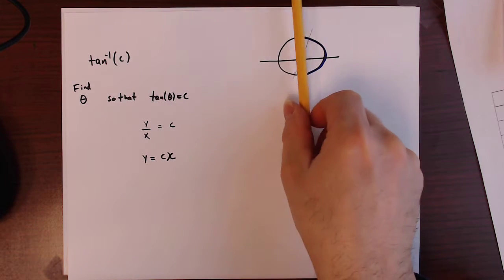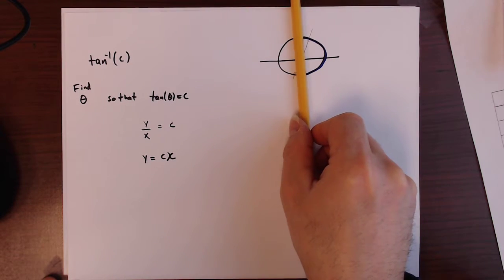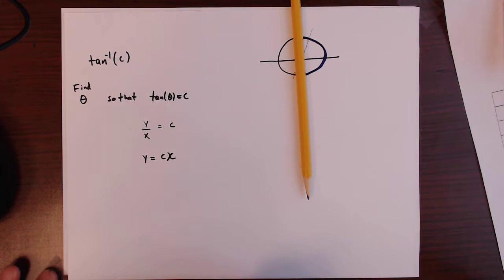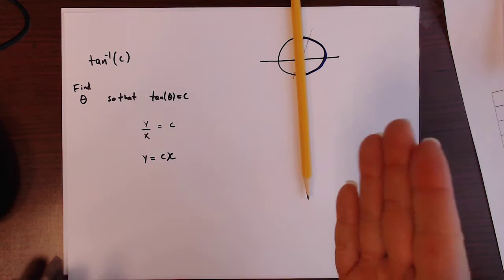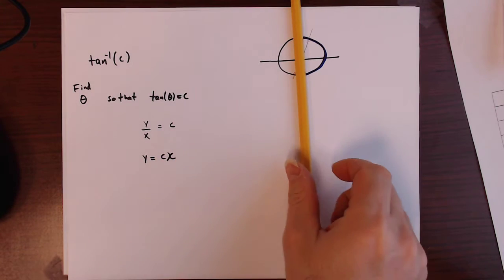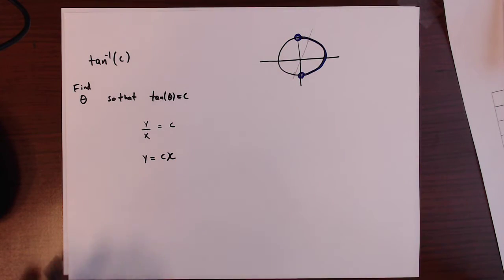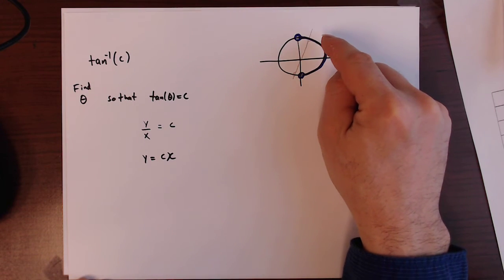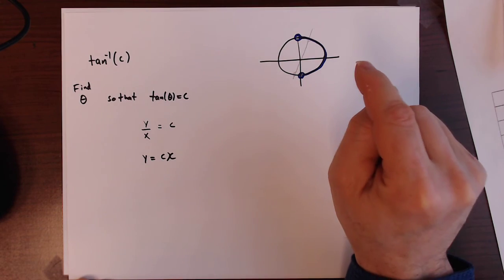The reason is the intersection at the open circles would correspond to a vertical line, which would be like y equals infinity times x, or a line of slope infinity. So it doesn't happen for finite values of c. So this is another way of understanding that inverse tangent always returns angles in quadrants 1 or 4.